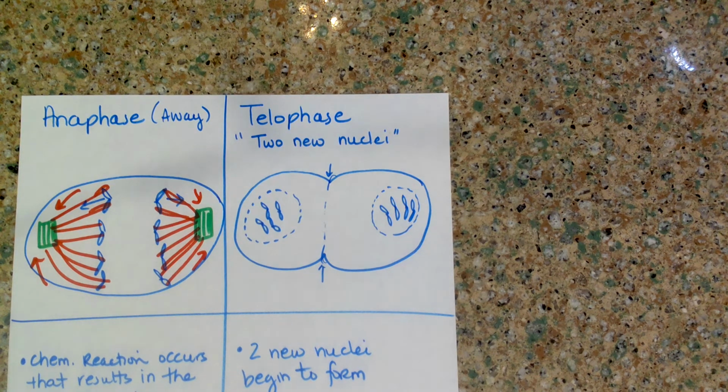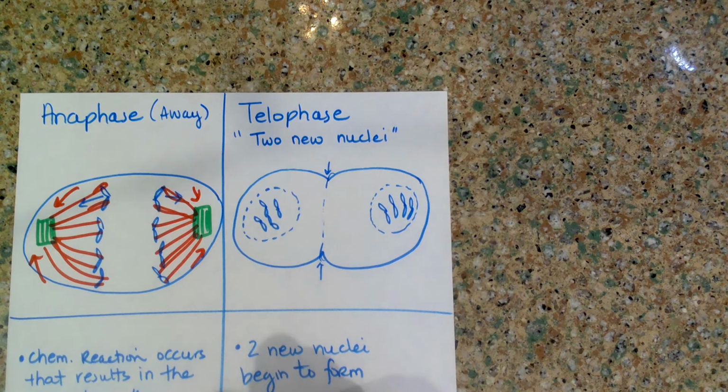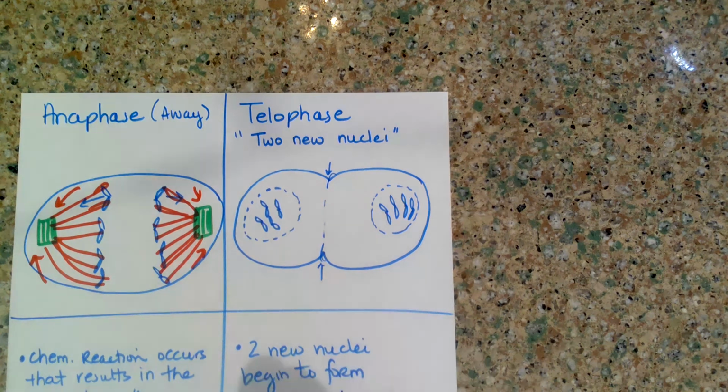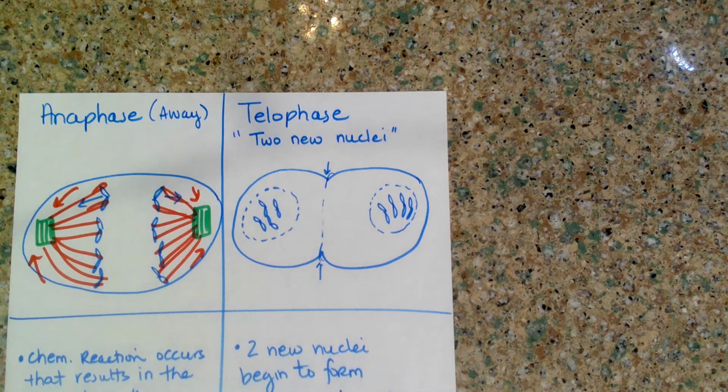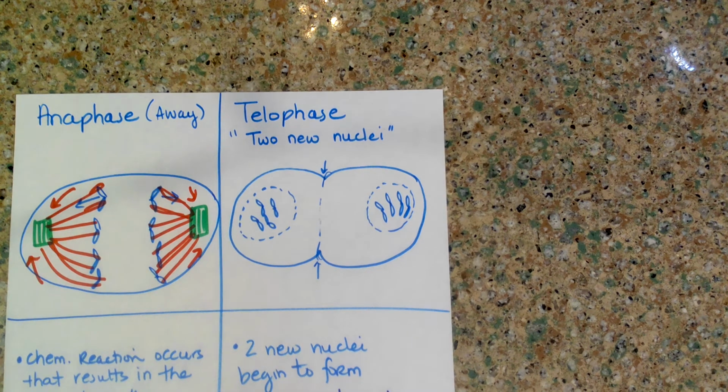The centrioles begin to disappear. They're not needed anymore, so they're going to go away, and they'll wait until that cell decides it needs to divide again. The chromosomes become less condensed.